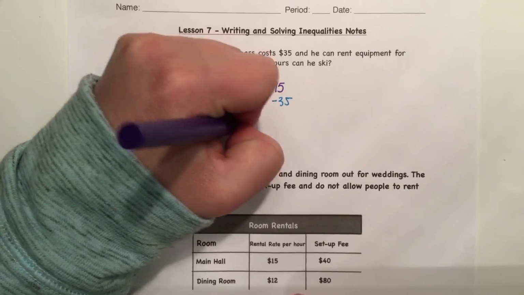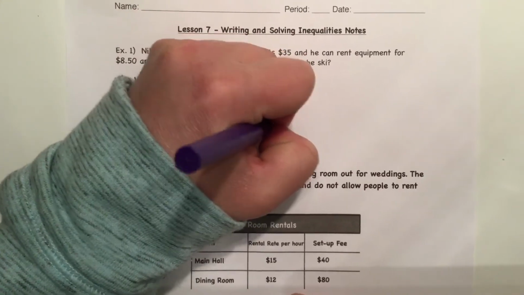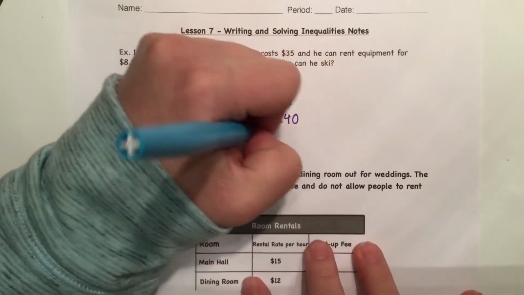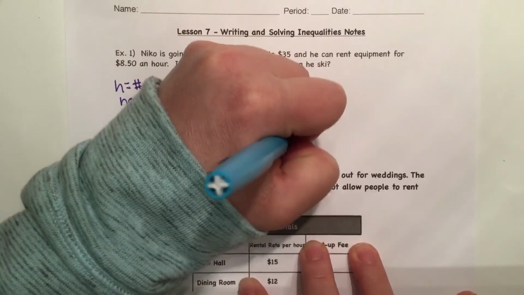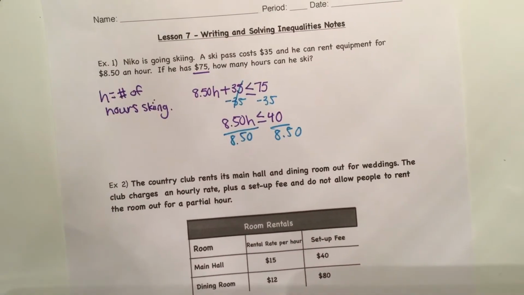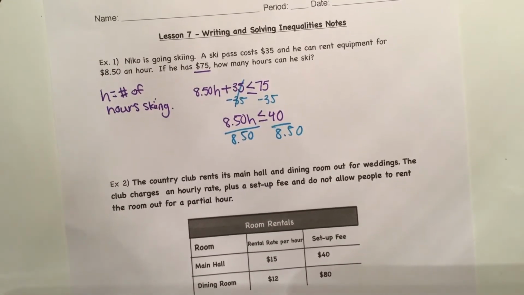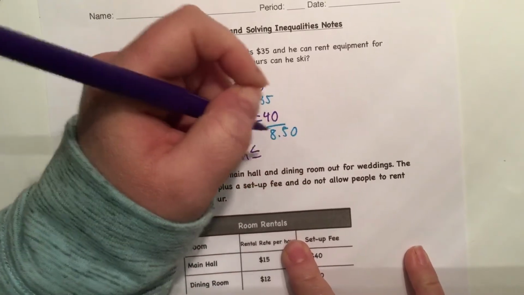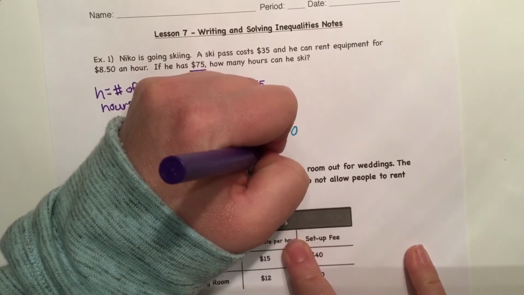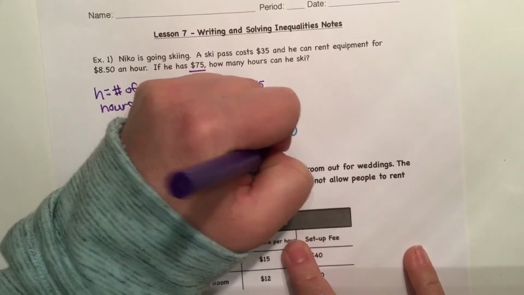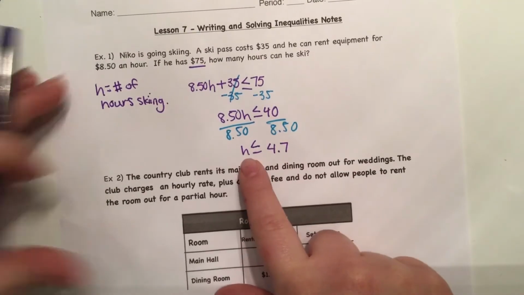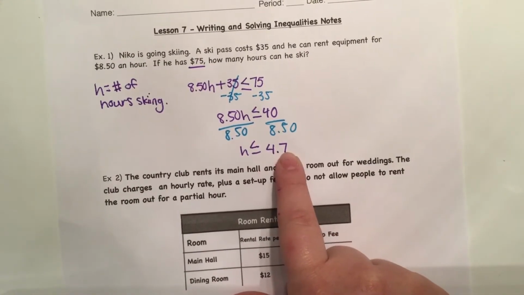This leaves me with 8.50 times h is less than or equal to $40. Then I'm going to divide by 8.50 on both sides, and I'm going to find that he can only rent the skis for 4.7 hours. Okay, now we have to ask ourselves, would it make sense to rent the skis for 4.7 hours?